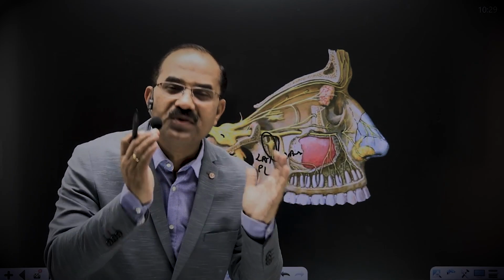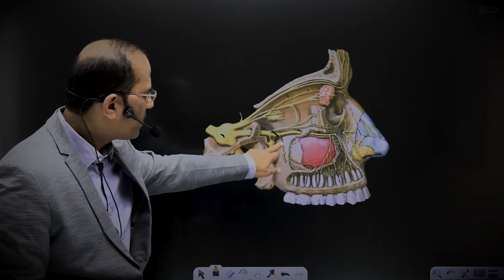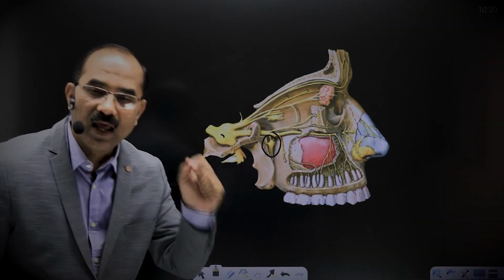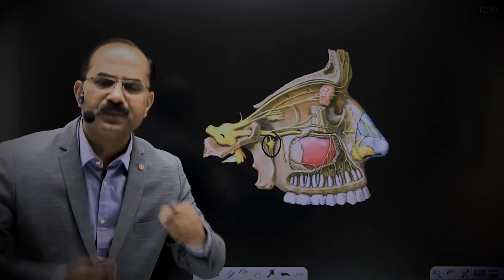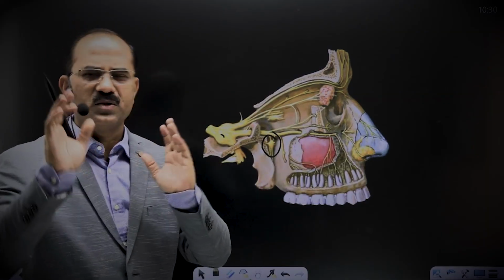It's the house of someone. Any guesses? Look at this. In this Pterygopalatine fossa, what is this ganglion? That's the Pterygopalatine ganglion. We'll be seeing this later, students. What are these ganglions and what is its significance? We'll see that later.